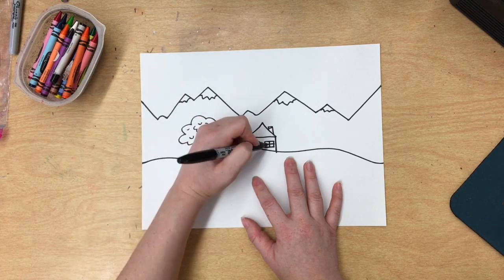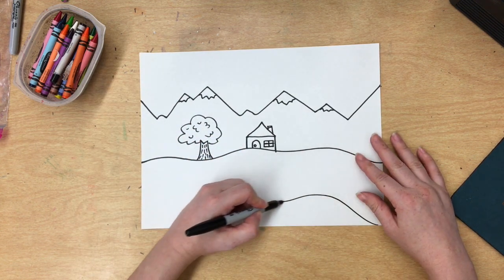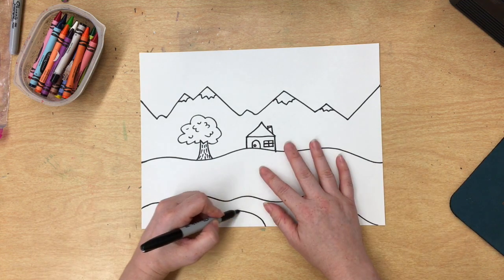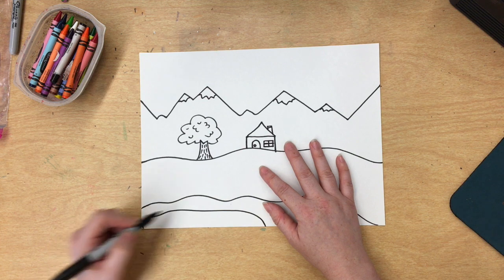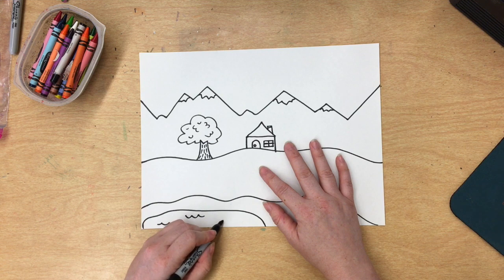What else could be in the land in your landscape? Well, you could add some more hills by creating a more wavy line. If you want to have a lake or a pond or a river, you could add that too. I can use my wavy lines for some of the waves in the water.